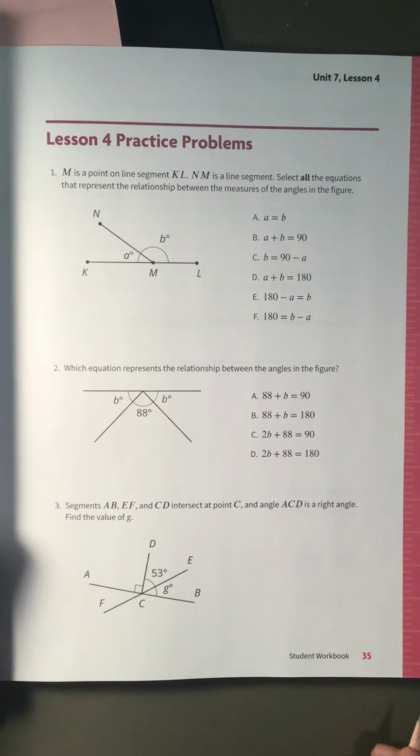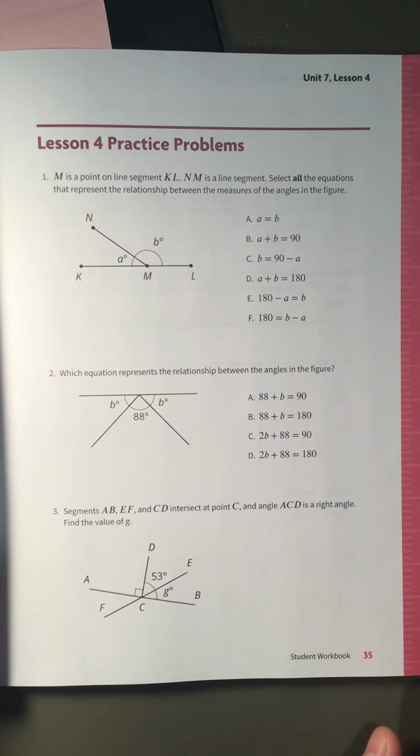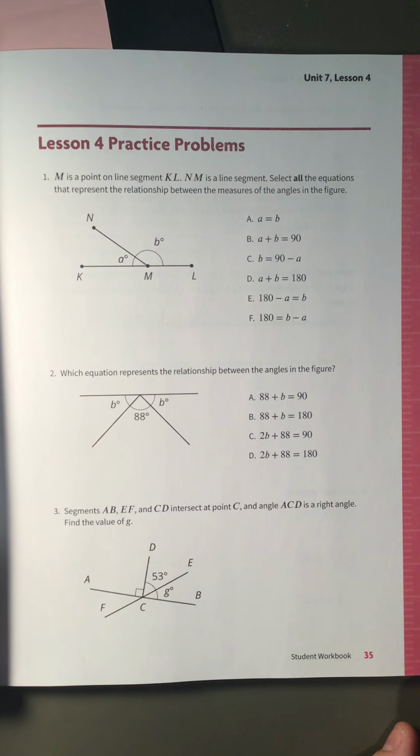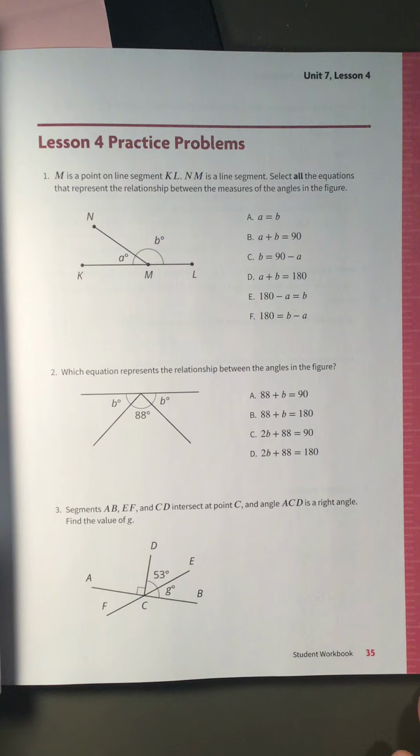All right, guys, good morning and happy Monday. We are going to go through the homework, lesson 4, practice problems, starting on page 35 in your book. So, again, be sure you're getting these notes down.